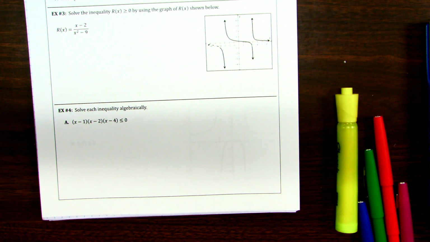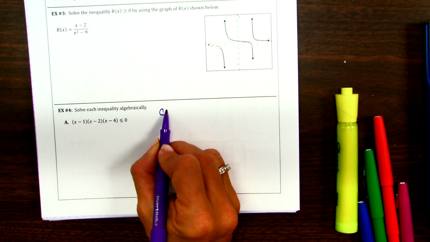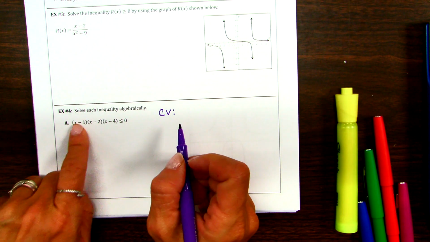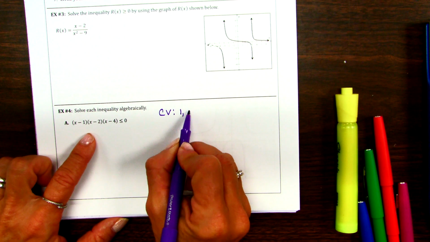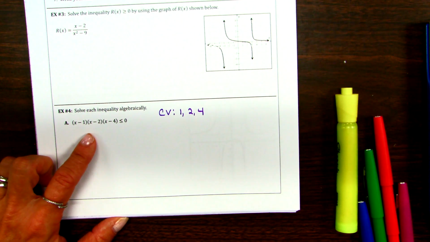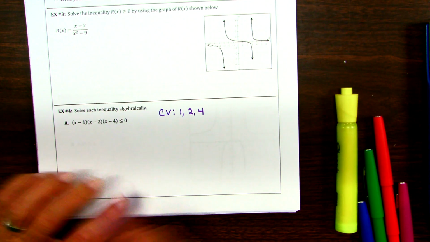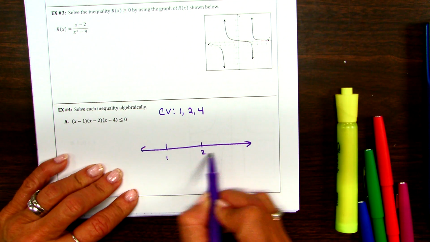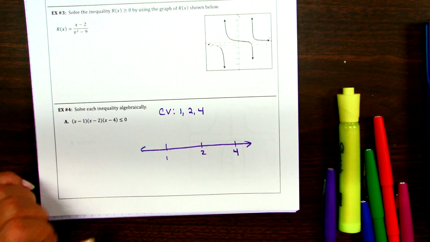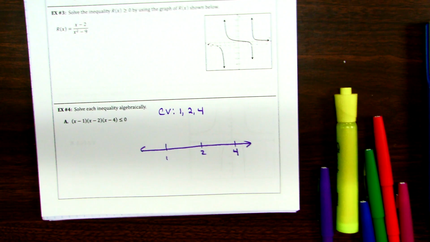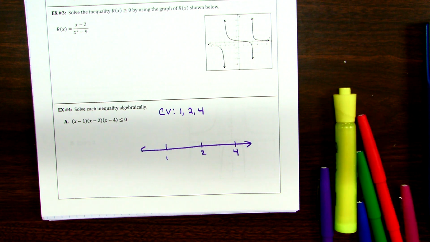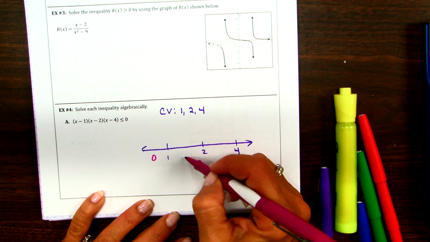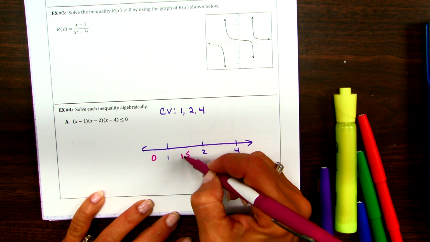Now we find the critical values, okay? Remember, the critical values in this problem are all 3 zeros. So 1, 2, 4, right? Those are my critical values. And I'm going to set up my number line, least to greatest, and pick some test values. Now you can pick the same ones as me, you can pick different ones. Sometimes we have to use a decimal.